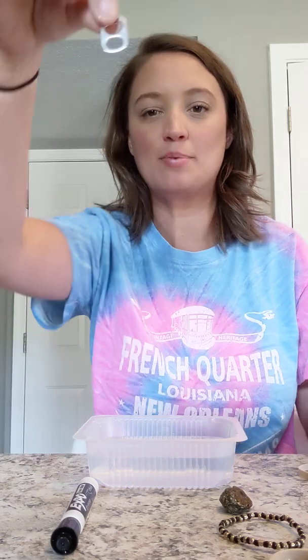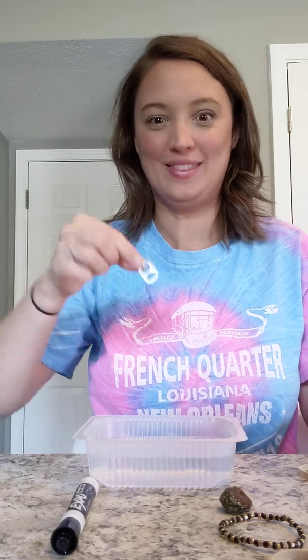Okay, let's try two more things. Next I have a pop tab. Will the pop tab sink or float? It floats. One more item. I have a Dr. Seuss eraser. Will it sink or will it float? It sank. Okay, so we have 4 items that sank and 4 items that floated.